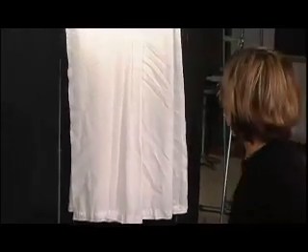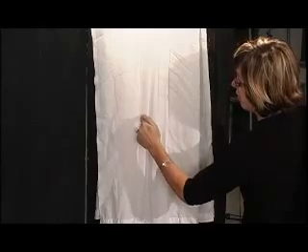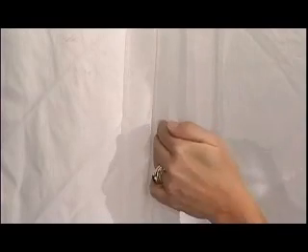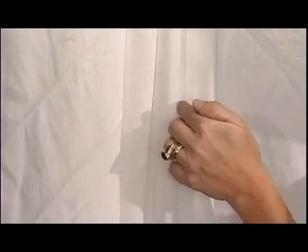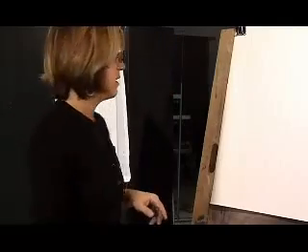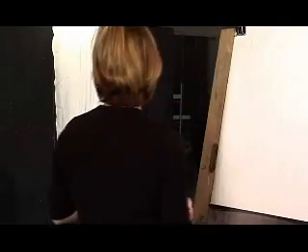The first thing to notice is that the nature of these shadows on the drape are such that they are light on top and dark where they go behind, and then light on top, dark where they go behind, so that there's a subtle gradation from light to dark, light to dark, in sort of a pattern format. So we will express the drape in terms of that kind of shadow pattern.